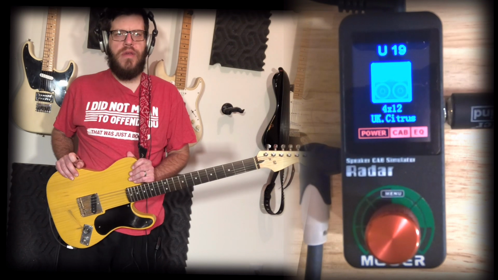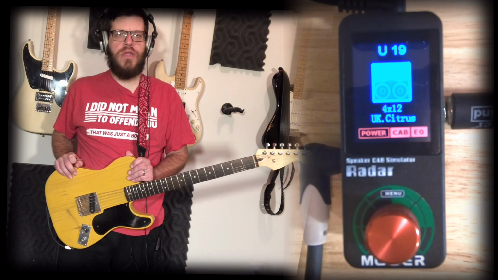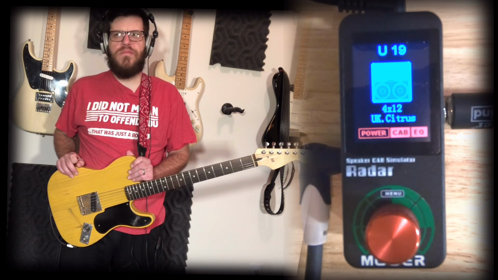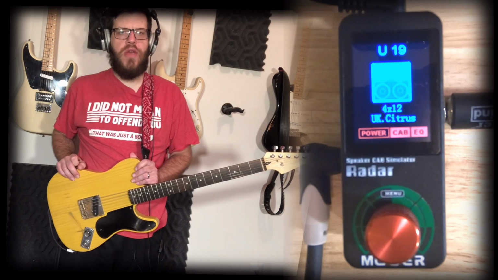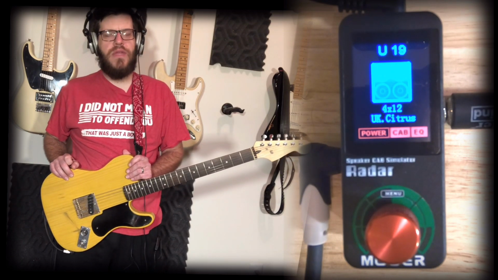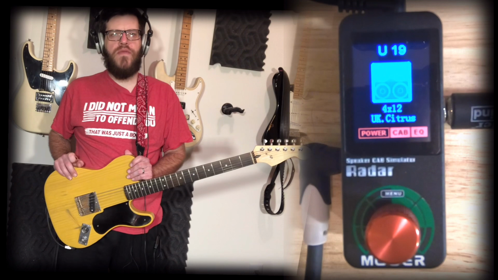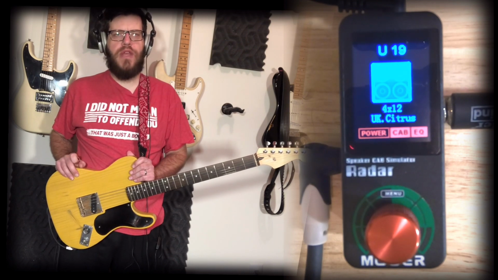It's got 4 different power amp options, and honestly there's plenty of other videos going over all these different features and how to set it up. I'm not going to go over that. I'm just going to do the 4 different sound samples.